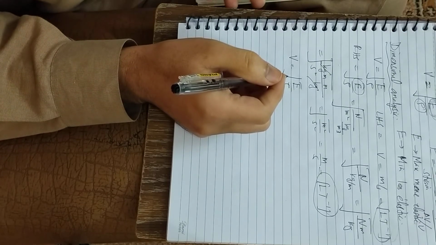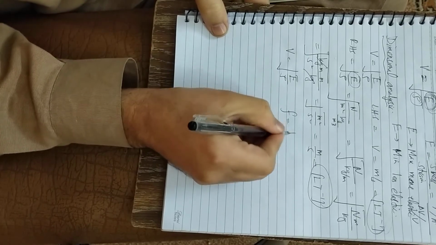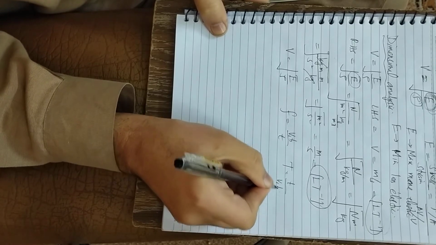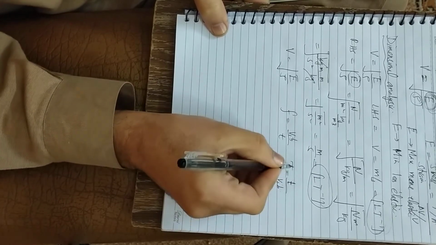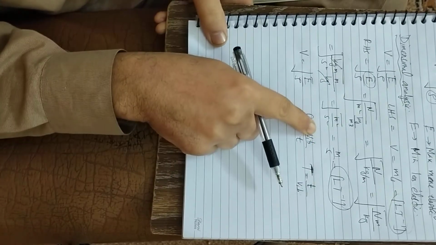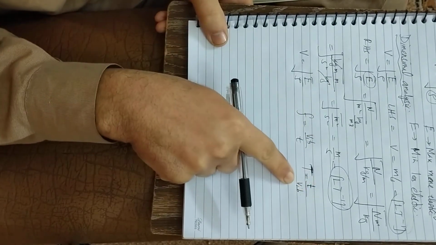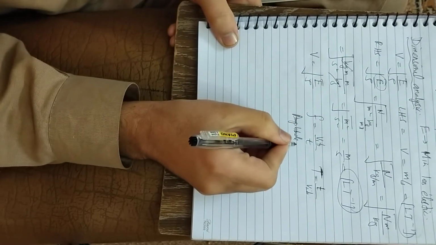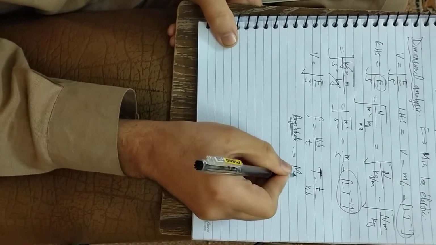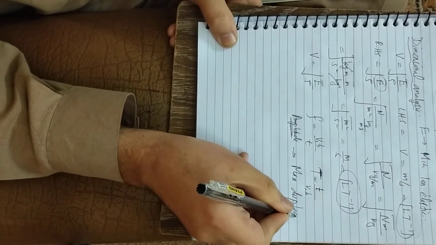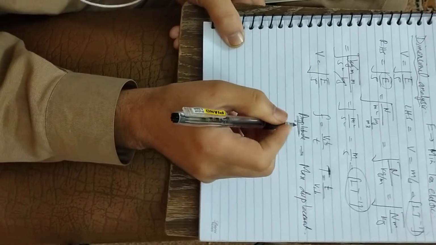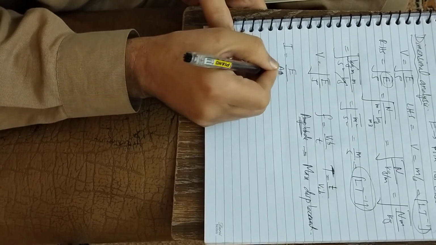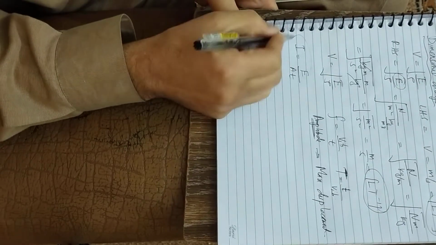Now there are some small terms. Frequency is defined as the number of vibrations per second, and time period is the time taken to complete one vibration. You have already studied these definitions in the 10th class. The amplitude is defined as the distance between mean position and extreme position, or the maximum displacement. The definition of intensity is energy transmitted per unit area per unit time.